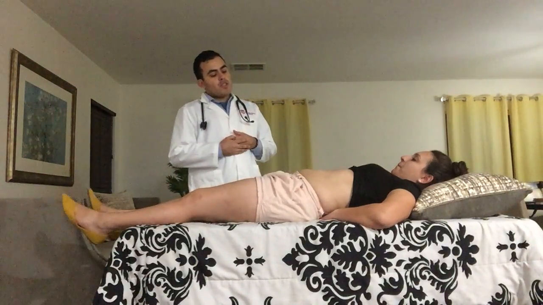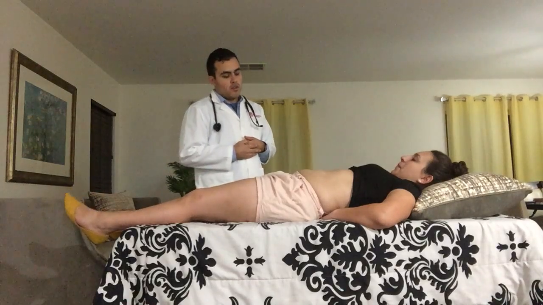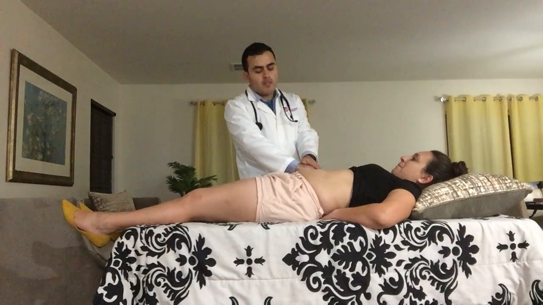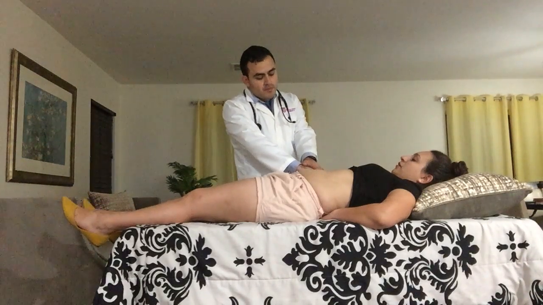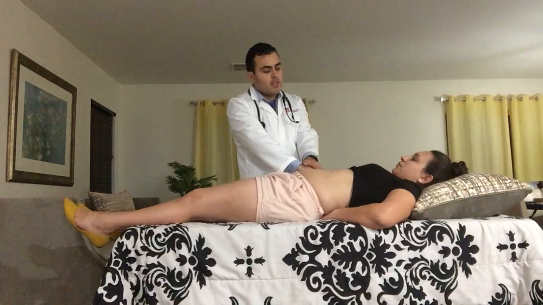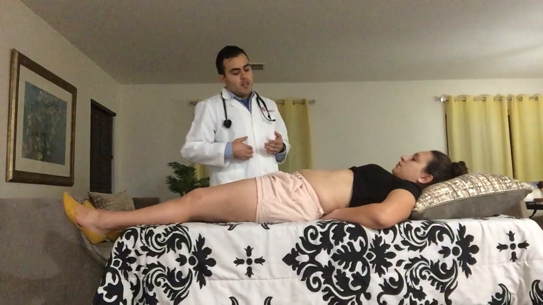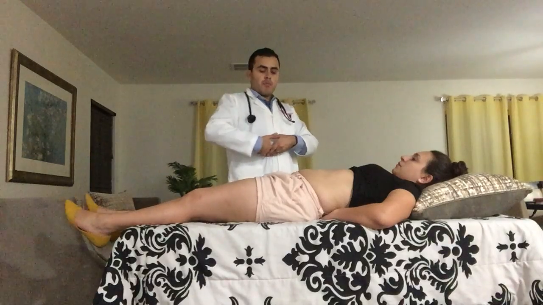So to check for cholestasis or pretty much a gallbladder issue, I'm going to be pressing with both hands upwards, and then I'm going to have my patient take a deep breath. Any pain? Okay, exhale. So if it's a positive Murphy sign, when the patient is taking a deep breath and I'm palpating inside, she's going to reflect pain.